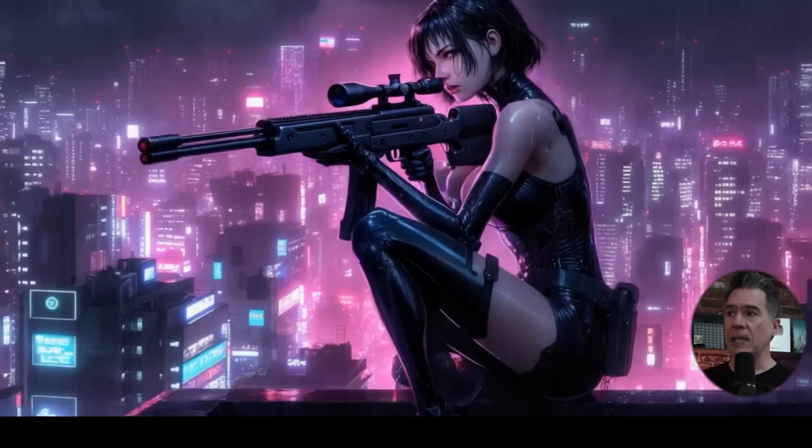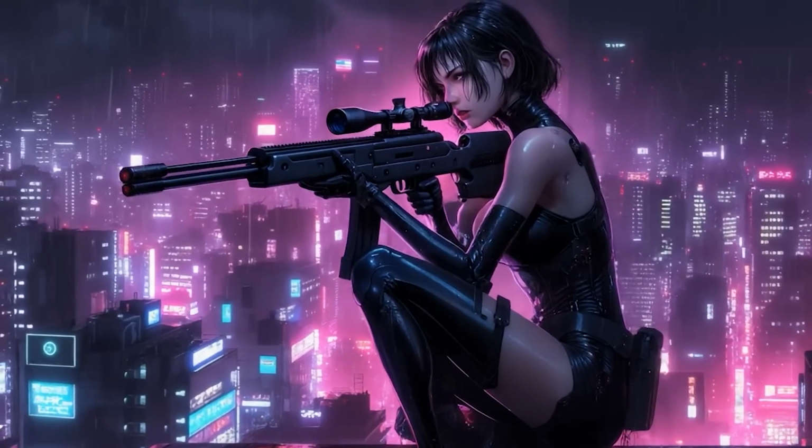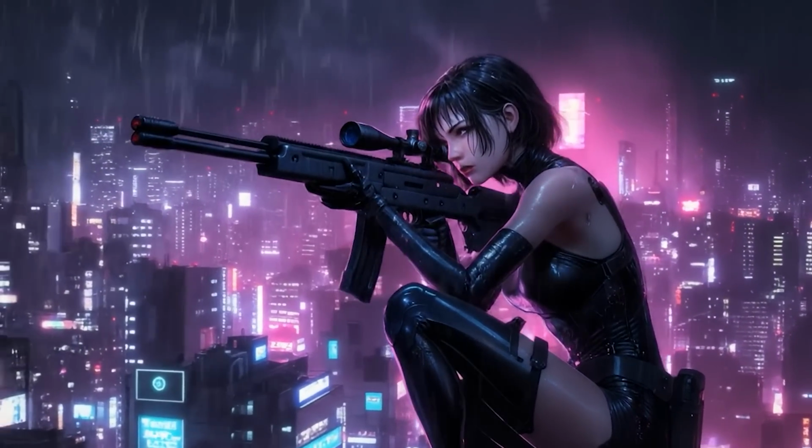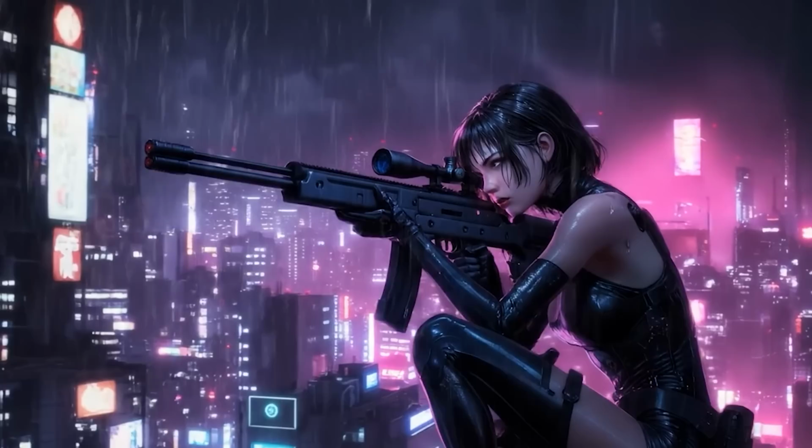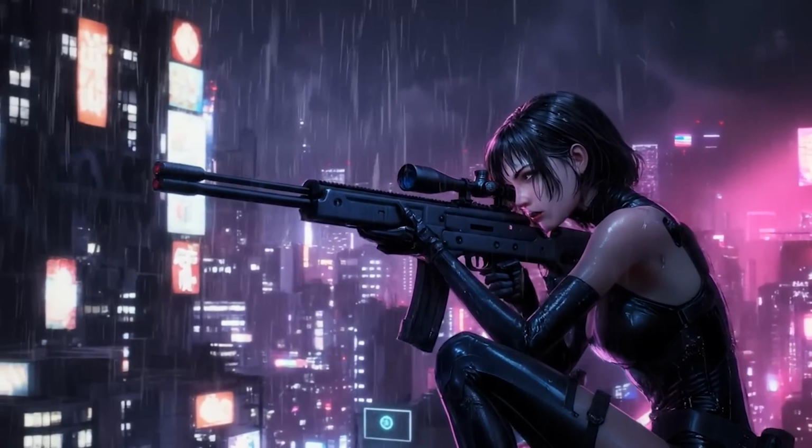Moving on, I definitely wanted to see how Veo-2 would handle aesthetic styles. So taking this image and giving it the simple prompt of she looks through her scope and takes aim, we ended up with this. And this looks pretty good. She's definitely staying consistent to the style. She's not morphing into a real person.